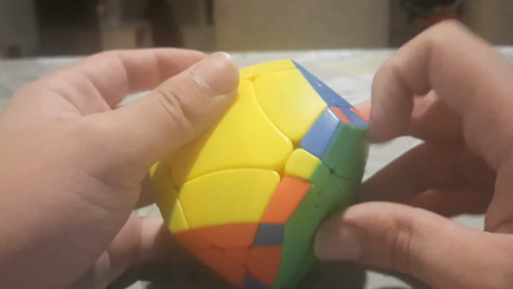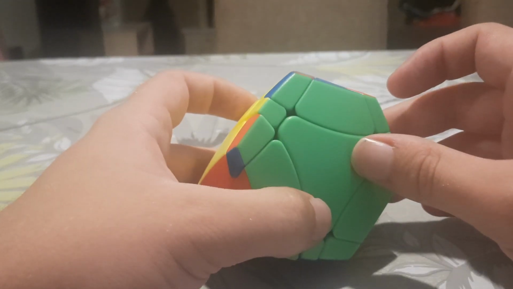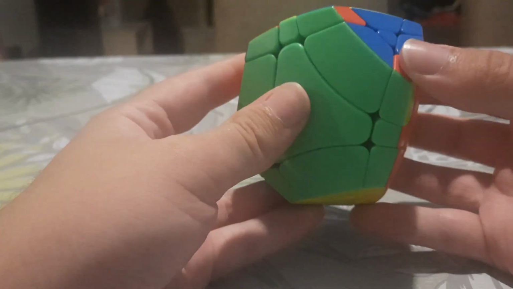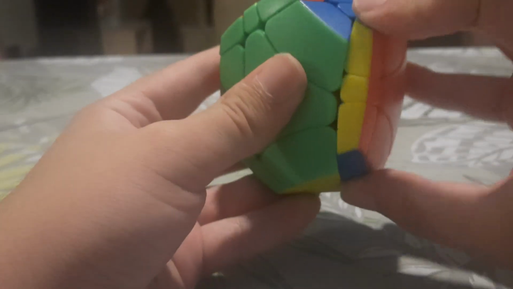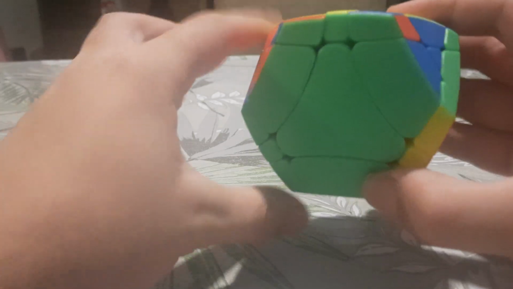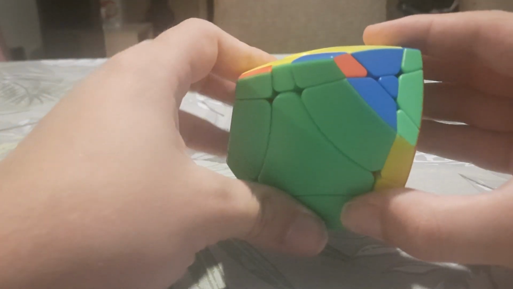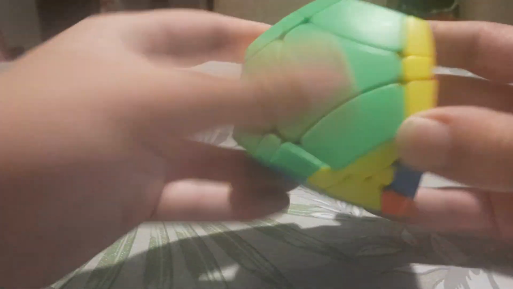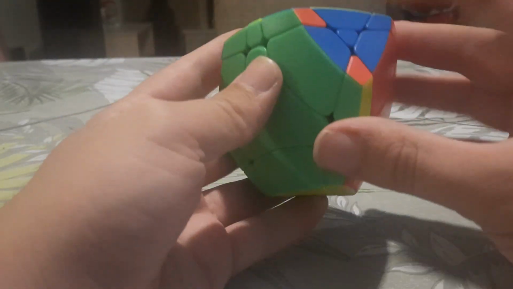What you're gonna do for that, you're gonna need an algorithm. So it's gonna be like this. Right. So if you want to solve that corner over here, that corner over here, you do a set of moves and do the following.